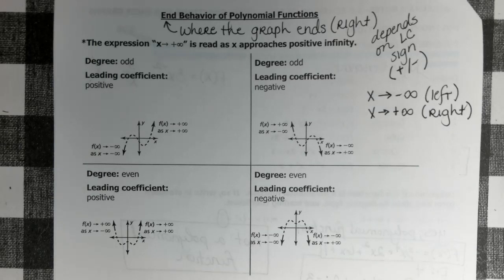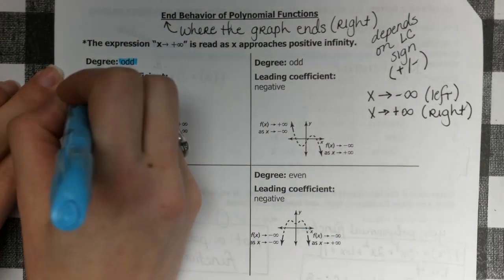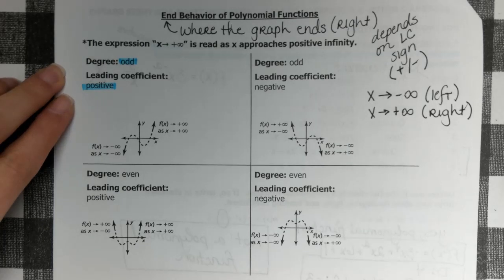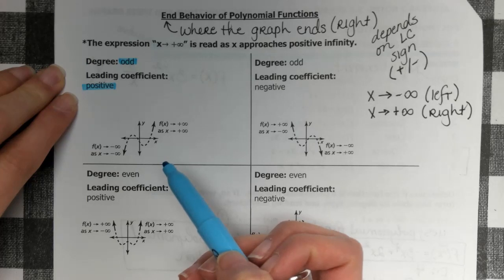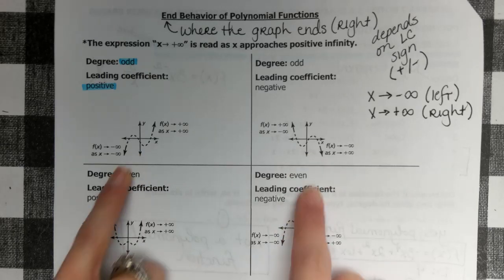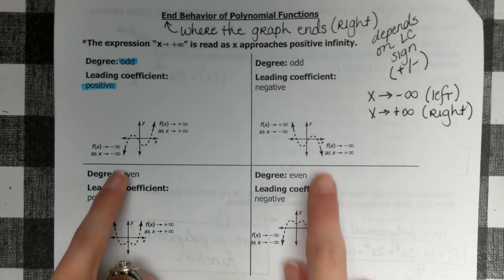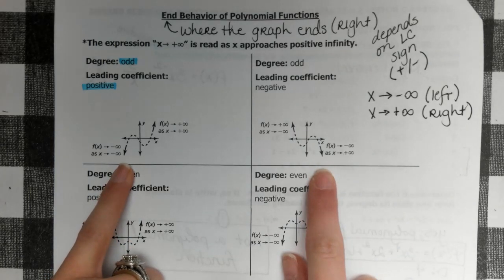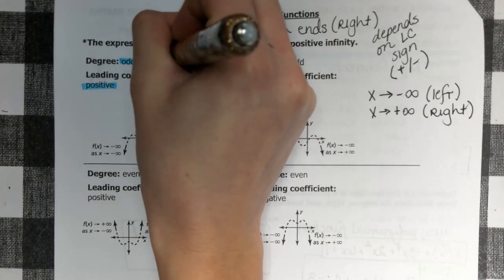So what we're going to look at is what happens when our degree is odd versus even, and then what happens when our leading coefficient is positive versus negative. So if I'm looking and I have an odd degree with a positive leading coefficient, it doesn't matter what your degree is. If it is odd, then notice what happens with these two graphs versus even with these two graphs. What do you notice? Odds go where? Opposite directions, right? I start and end in opposite directions. So that's going to be key. Odd, opposite.